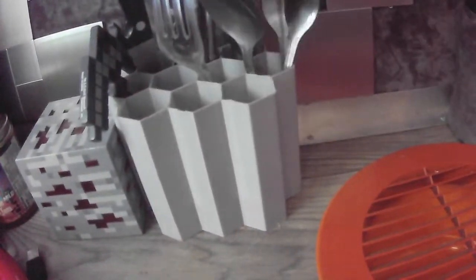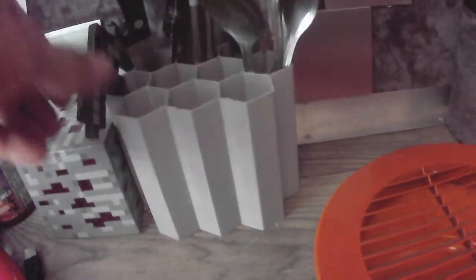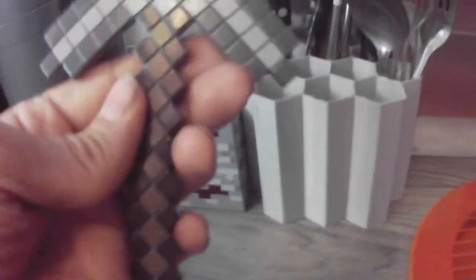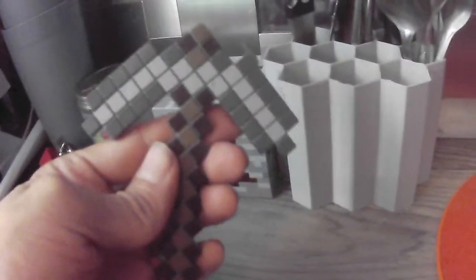That's where I was cleaning yesterday. It's still messy. I get so messy. Anyways, I 3D printed this cone-shaped thing and glued it on here. And I use it for my silverware, scissors, steak knives, my little Minecraft bottle opener. I use this to open bottles.